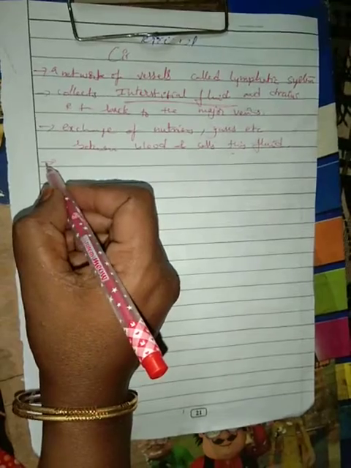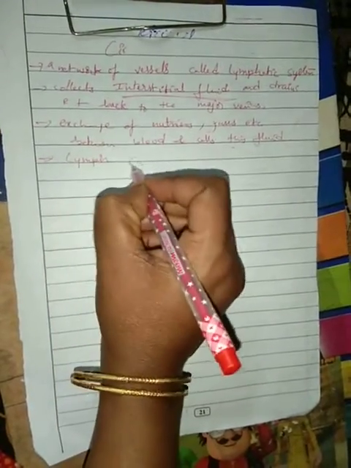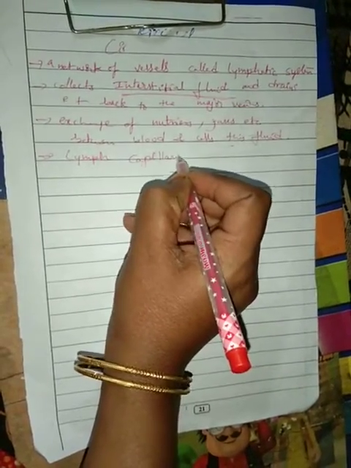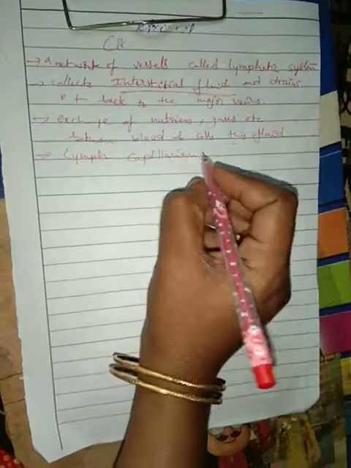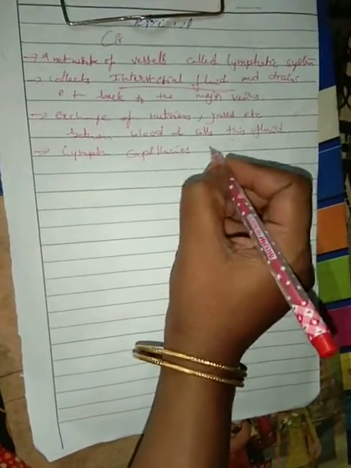The next one, the lymph capillaries. Capillaries are hair follicle like structures.